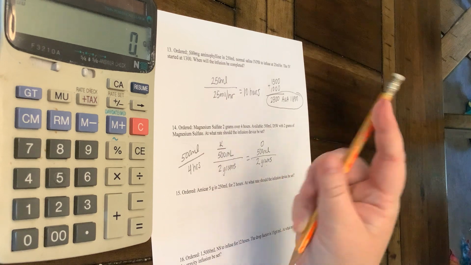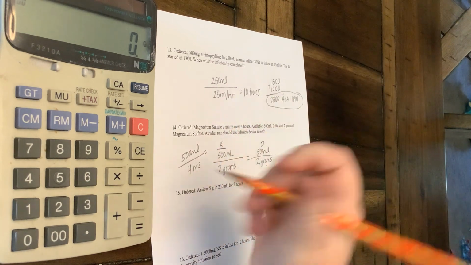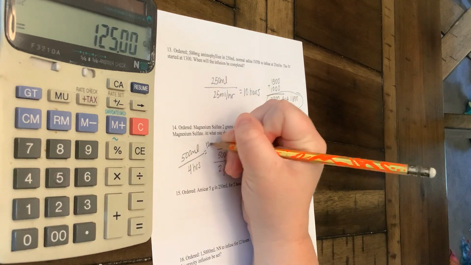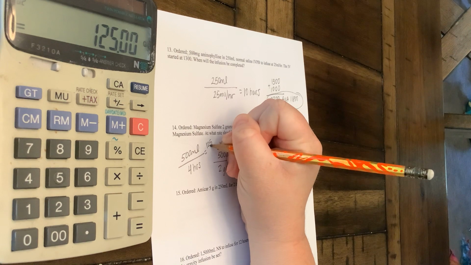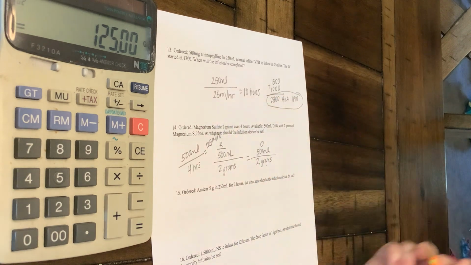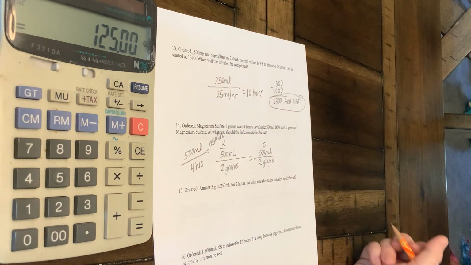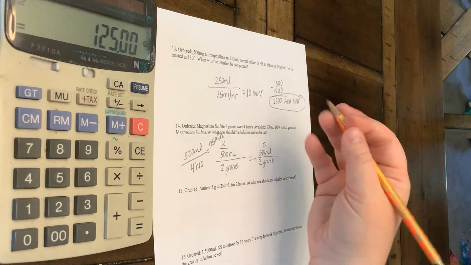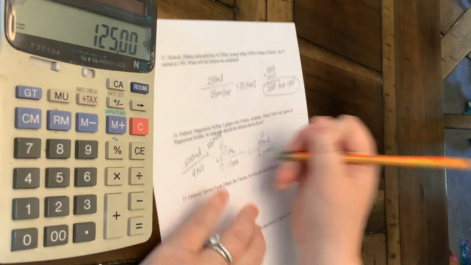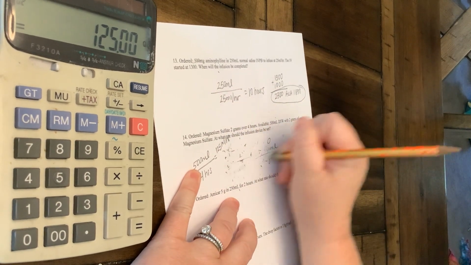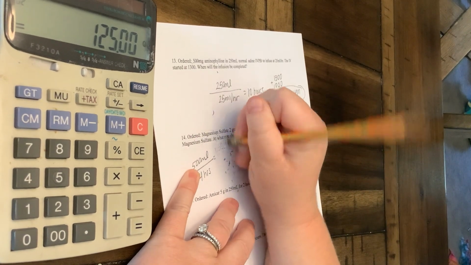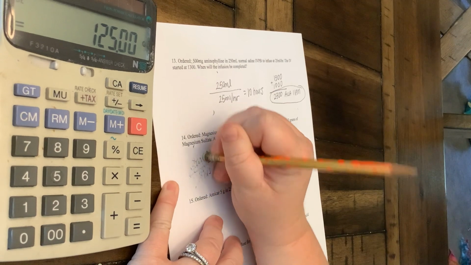Oh, I think I know what this problem's asking us. 500 milliliters divided by 4 hours. That gives us a rate of 125 milliliters per hour. Right? Yep. I made that a lot more complicated than it needed to be. Let me erase this so I don't confuse anybody. Because I don't want to make a whole new video.